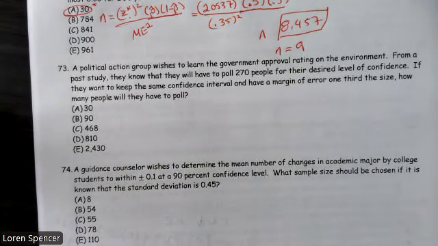A political action group wishes to learn the approval rating on the environment. From a past study, they know that they will have to poll 270 people for their desired level of confidence if they want to keep the same confidence interval and have a margin of error of 1/3 the size. How many people will they have to poll? All right.